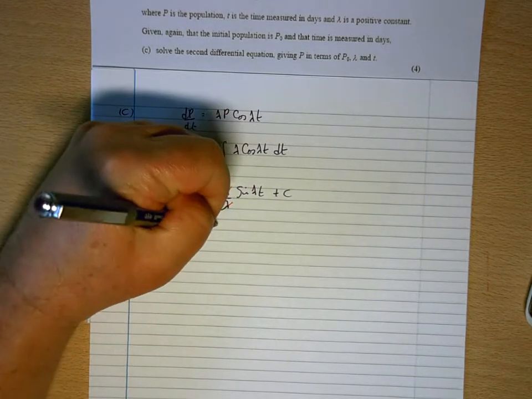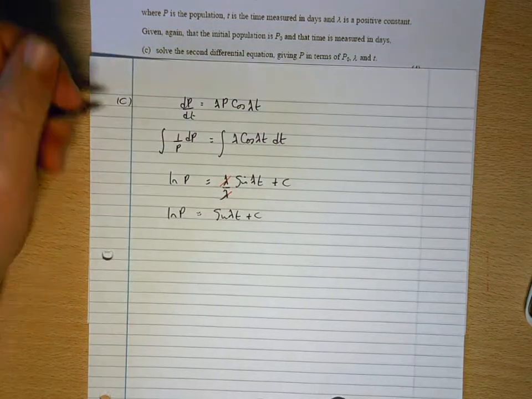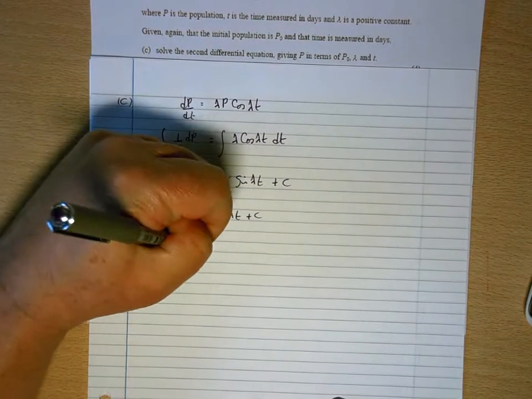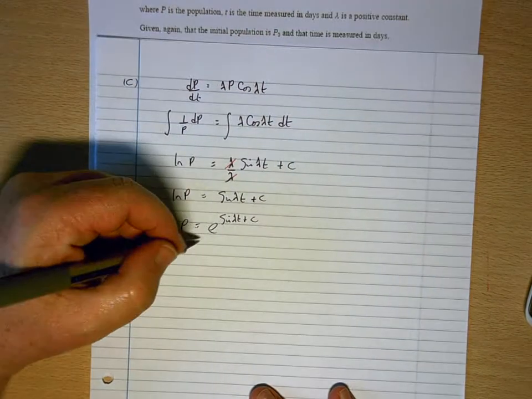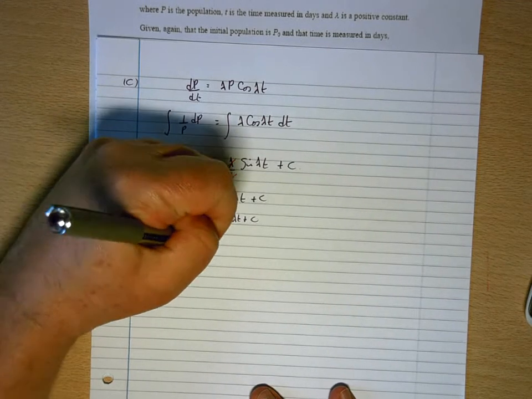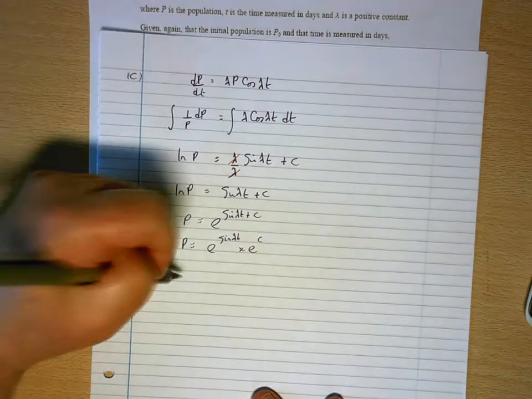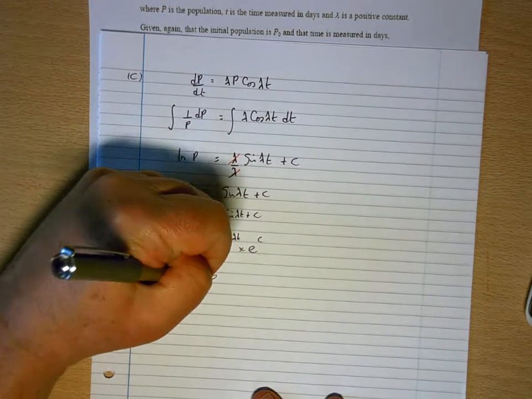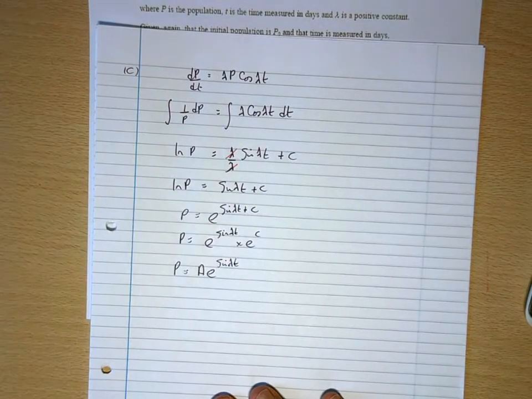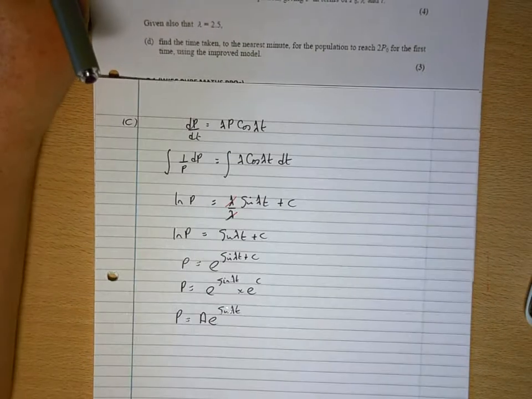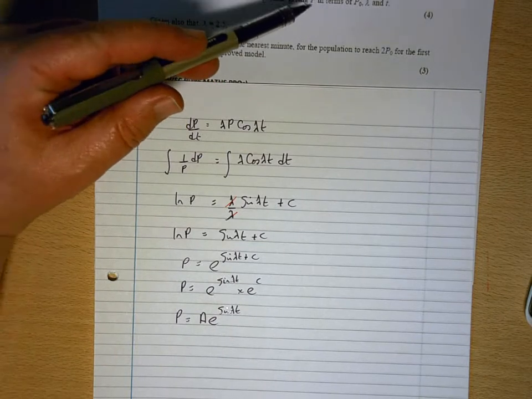ln p equals sine lambda t plus c. Take e. Do what we normally do now with that exponential. So that's going to be the same as e to the sine lambda t times e to the c. P equals A e to the sine lambda t. So solve the second differential equation, giving p in terms of p naught, lambda and t. Well, we're not there yet.